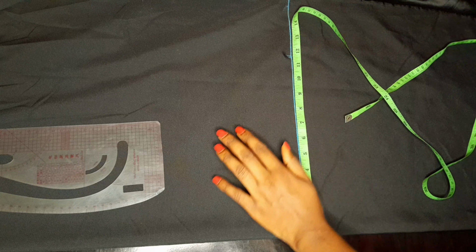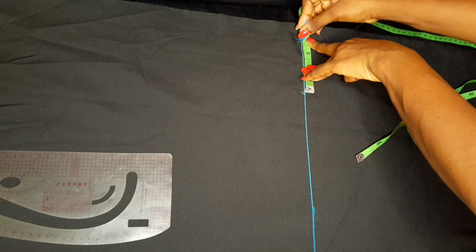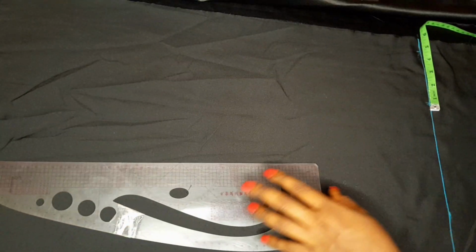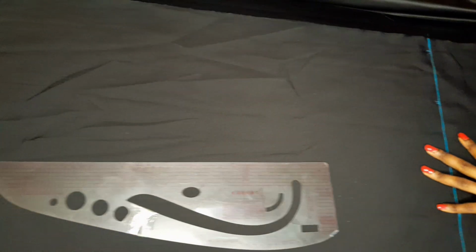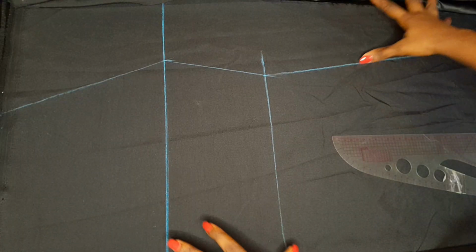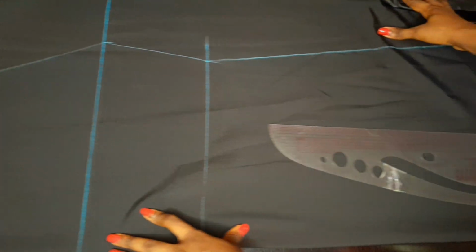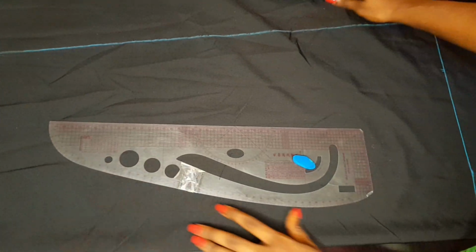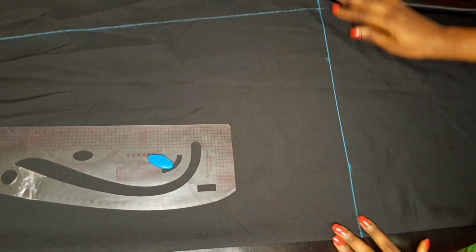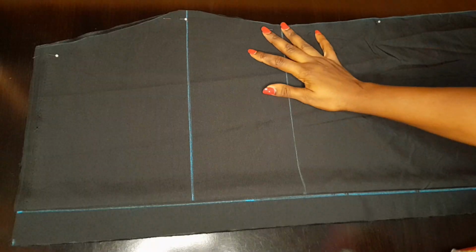So whatever I have on that line, I'm going to add about 4 inches to it. It's just a slant A shape, it's not a really wide A shape. Or if you want yours to be wide, you can add 5, you can add 6, you can add whatever you want. But I'll be adding 4 inches to it, and I'll go ahead to cut.